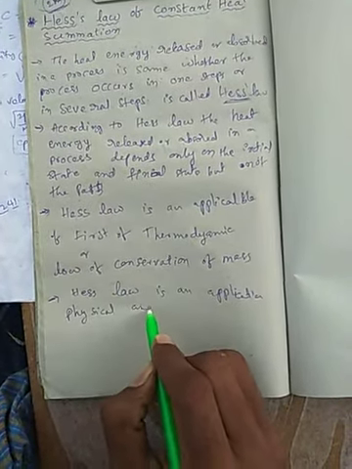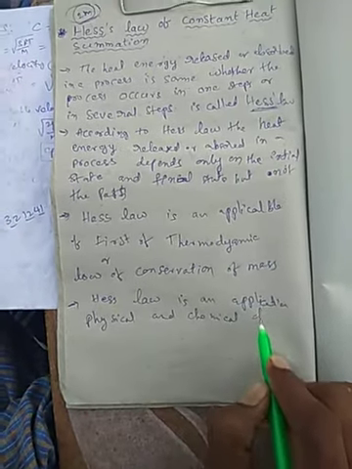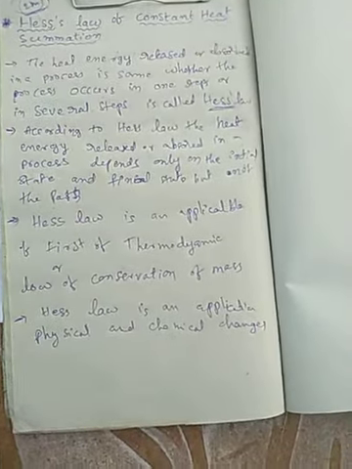It is applicable for physical and chemical changes also.